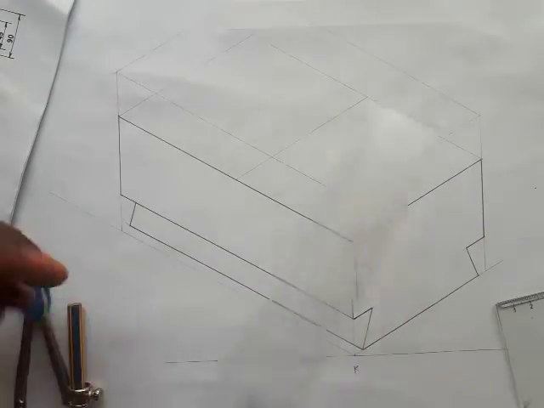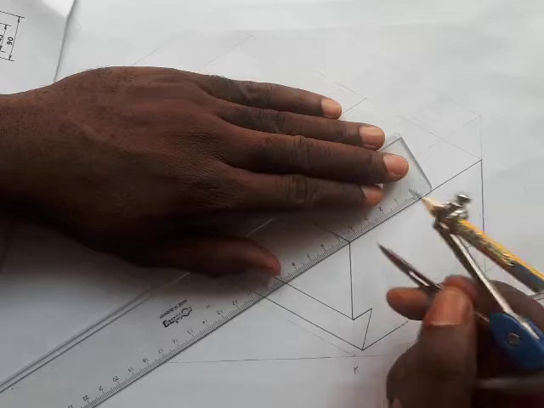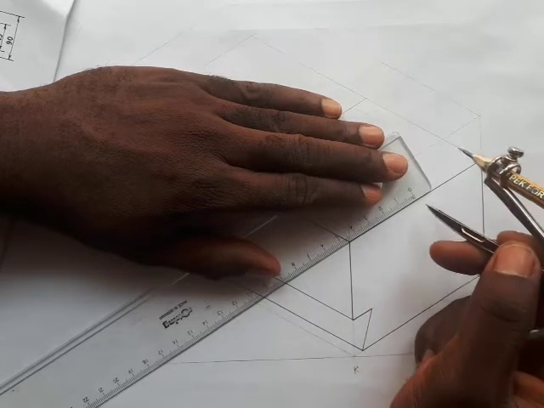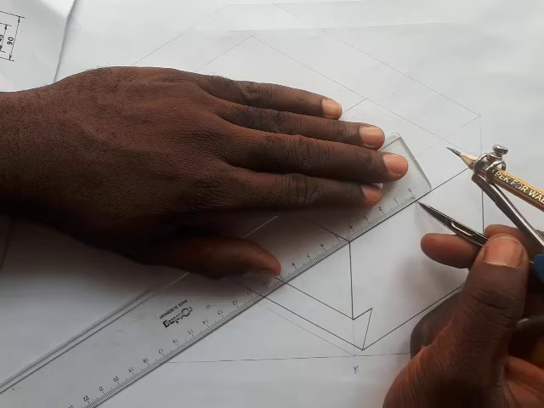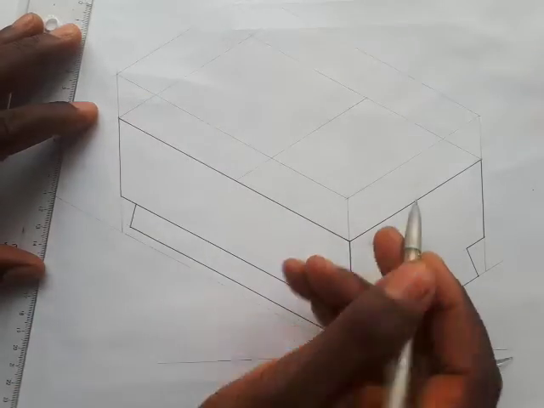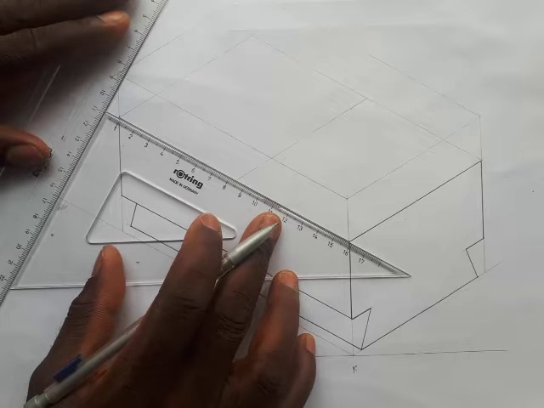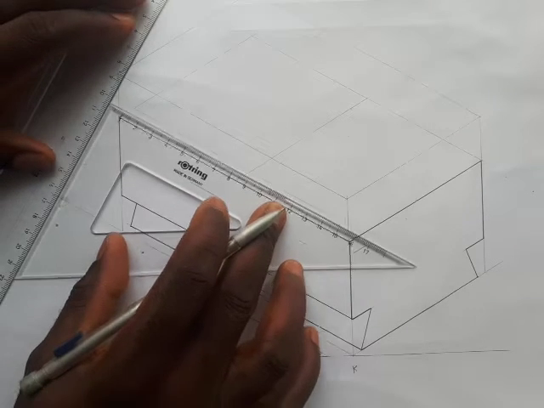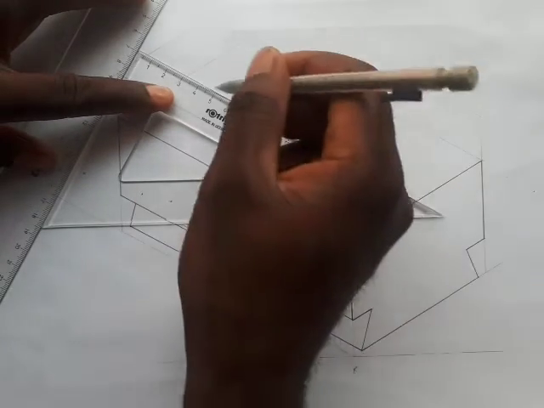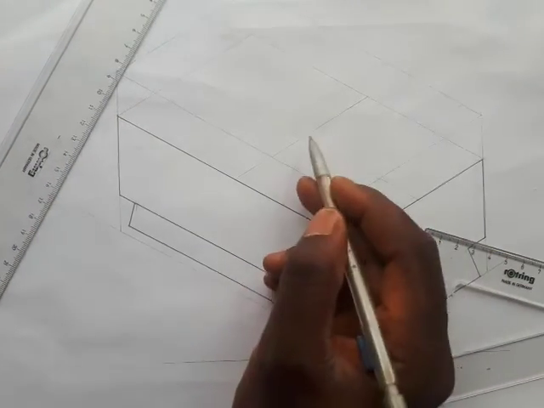Then remember, I'm going to measure what? 45. So I'll measure 45 here. All right, so this is 45, and this is 0. So that's 45. Now I'm going to transfer lines. You can also measure 45 here and connect them, but I don't want to do that. I just want to transfer lines to 45. It's still the same thing. So align your set square and transfer to that point there, and draw a line. All right, so this is my point of focus.